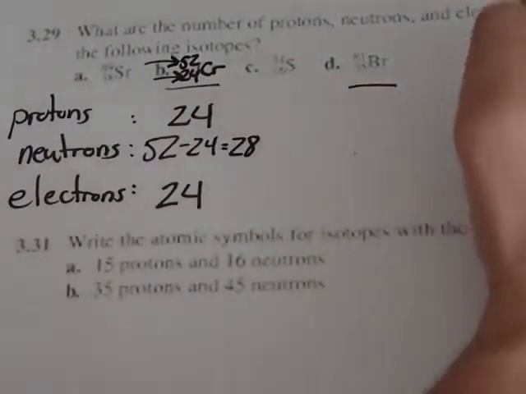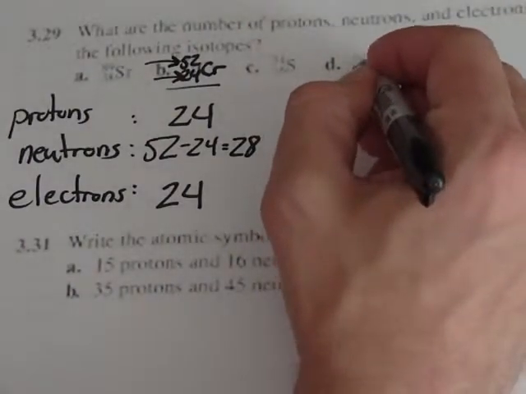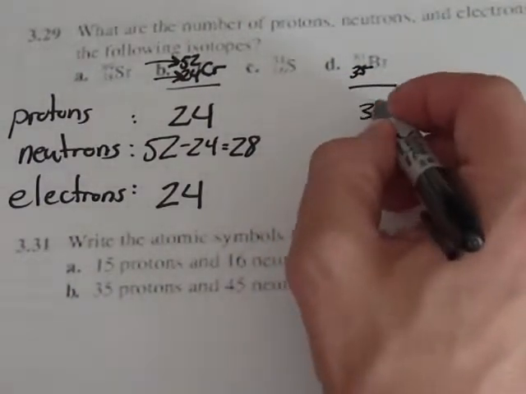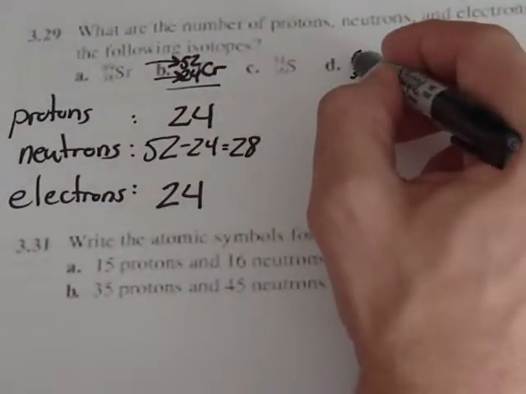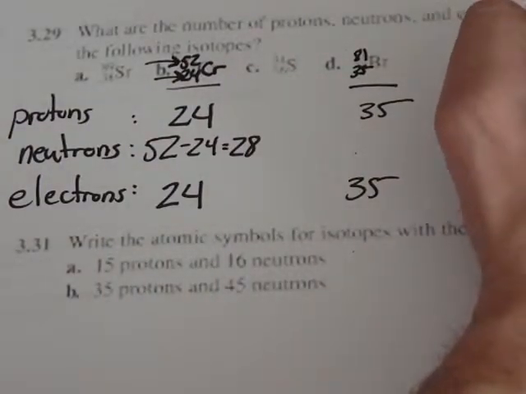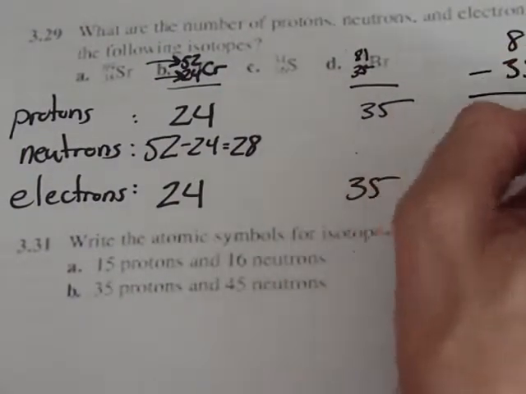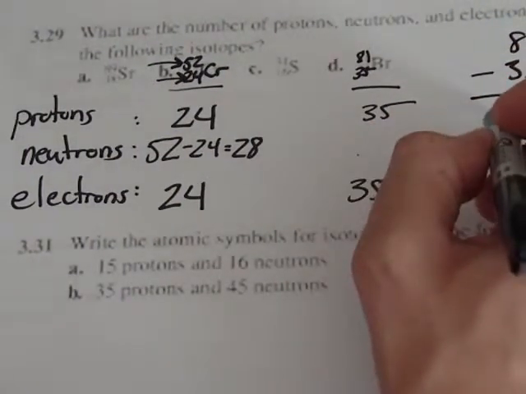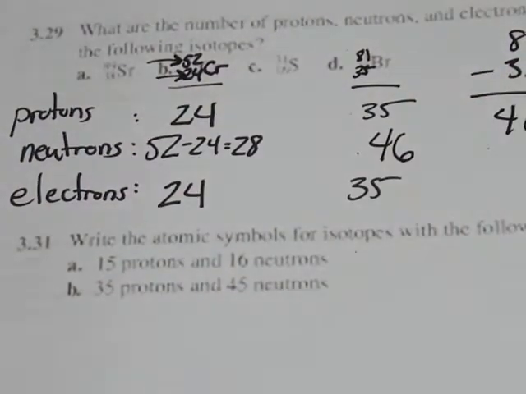All right. We'll just work on the next one. So bromine has an atomic number of 35. So our protons is 35, and then our electrons, since it's not an ion, is 35. It says our mass number is 81. So since it's written like 81, 35, Br, one way to just do the neutrons is just set it up as a subtraction problem, and you'd get 46 neutrons. So this is just another way you can solve it out.